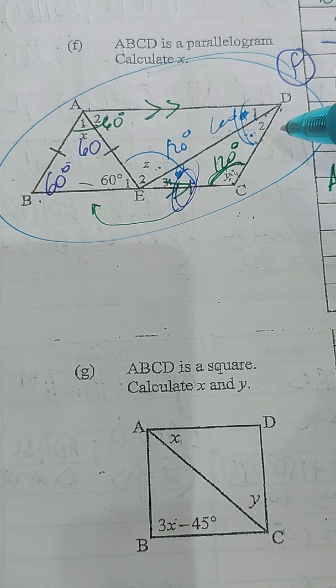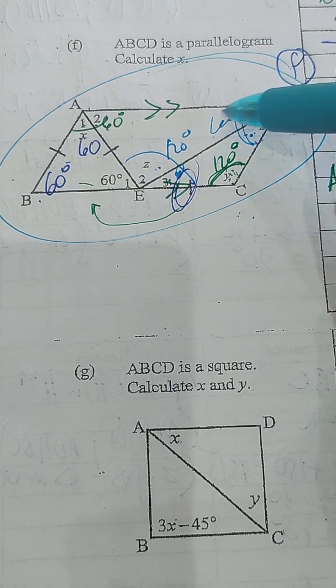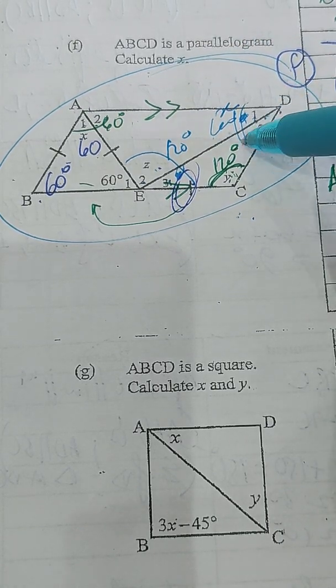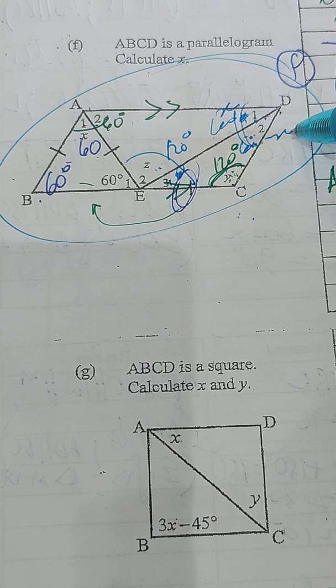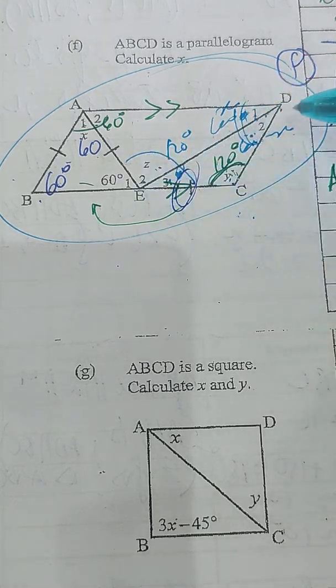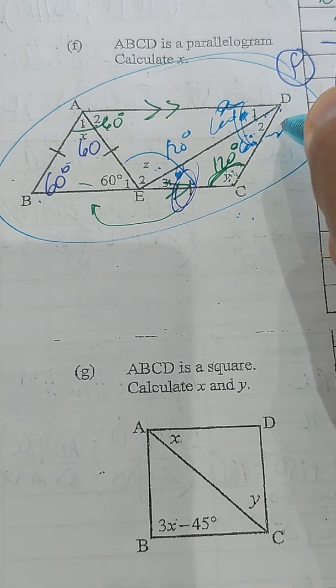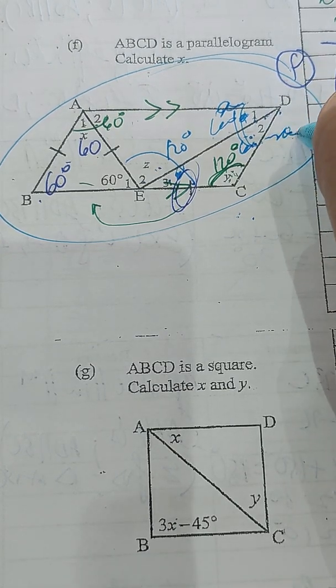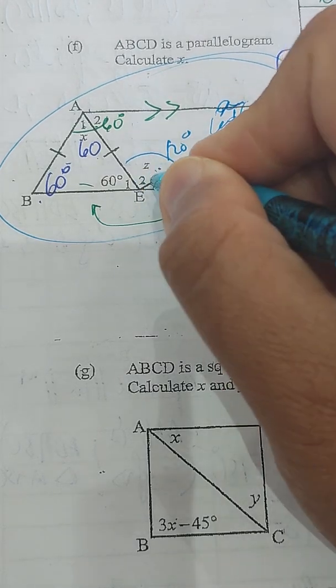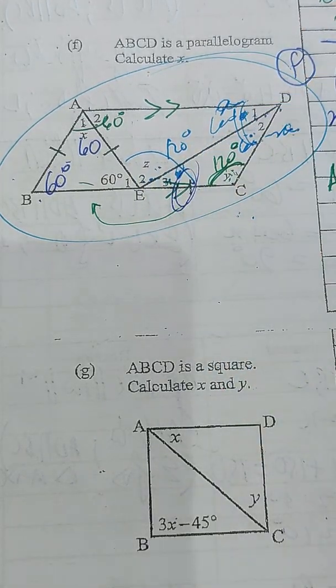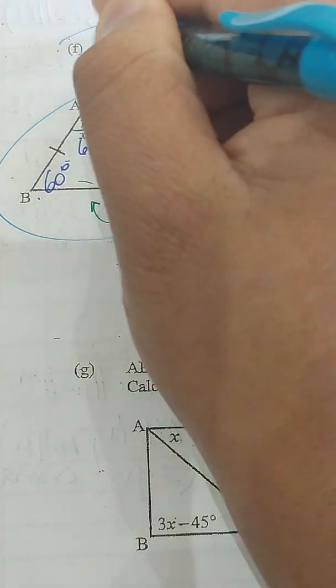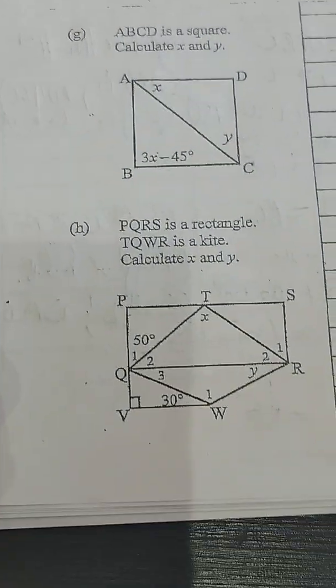I don't see it. If that is x, this is going to be 60 minus x. If you made that a, make it a, because we already have x in the diagram. Then it's going to be 60 minus a. I can't set up another equation here. I don't see it. As I said, if you see it, please let me know.